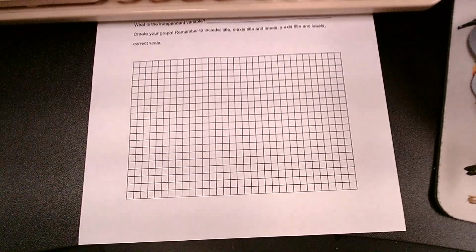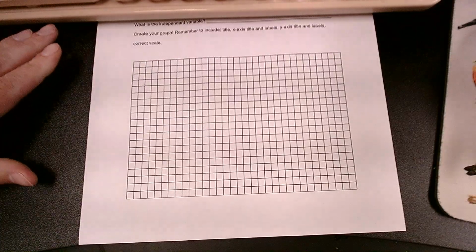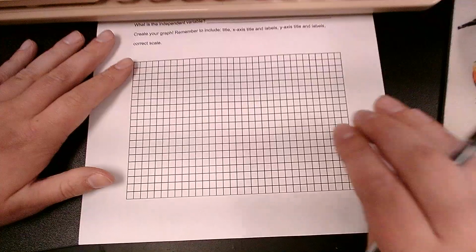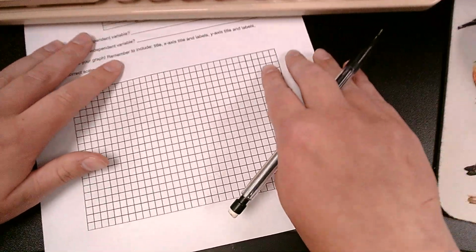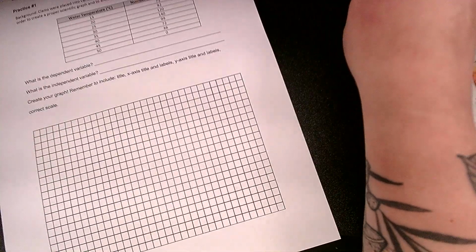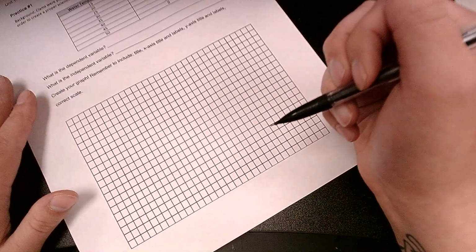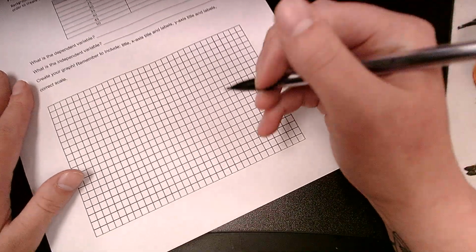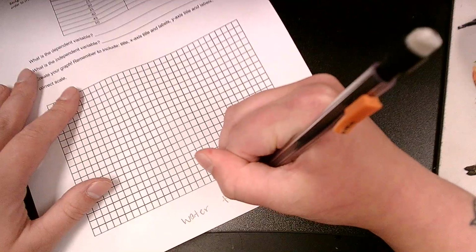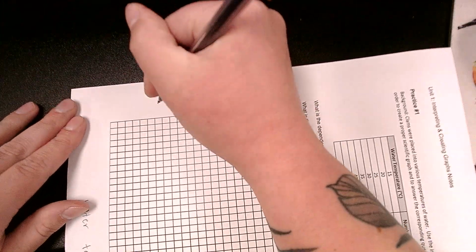So our independent variable, okay, is our water temperature in degrees Celsius, okay? So we want to make sure, again, sorry guys, this is a little weird layout. Okay, so we are going to do water temperature. And I'm not going to fully do this. I'm just going to make sure you guys have the gist, because you guys have made graphs before and I know you're experts.